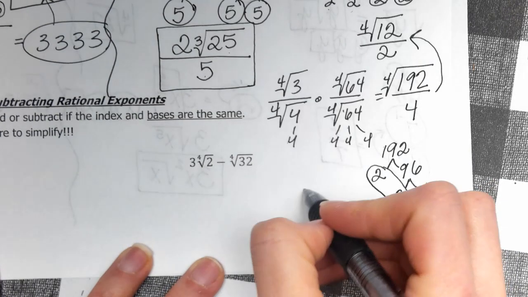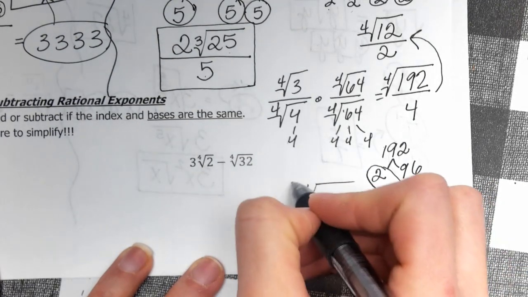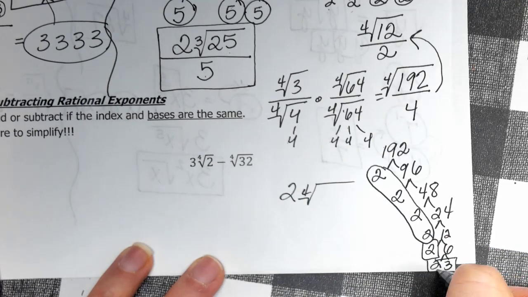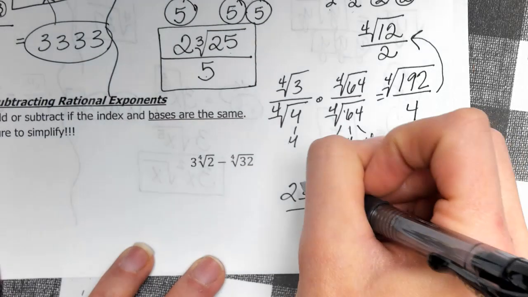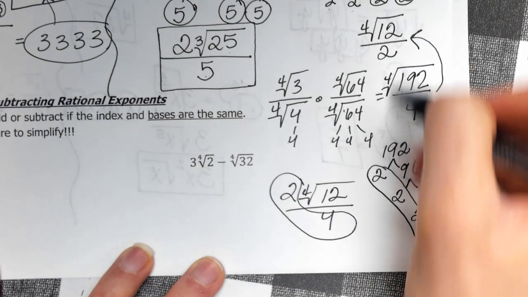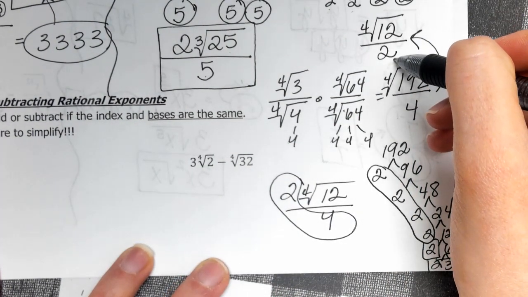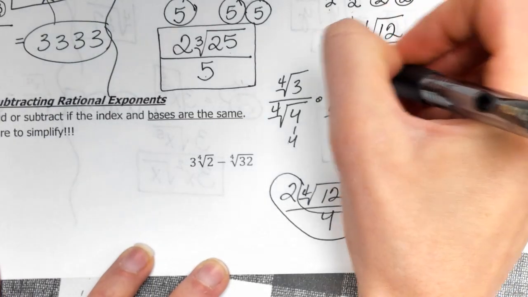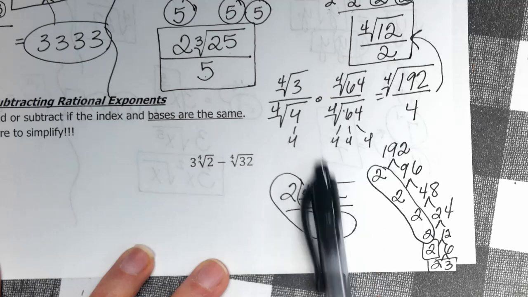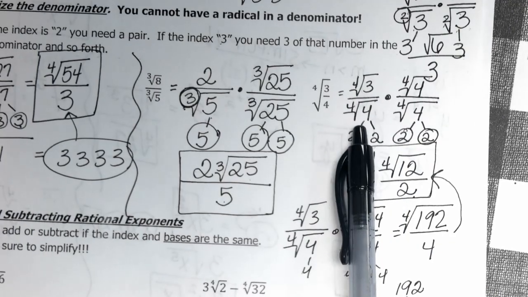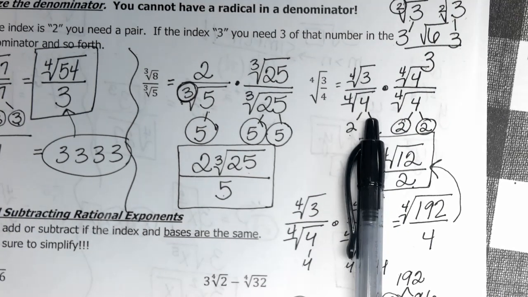Okay, so that would give me the 4th root. You'd have your 2 on the outside. 2 times 2 is 4 times 3 is your 12 over 4, which simplifies to 1 over 2, which gives me this answer. Okay? So you can do it both ways, but see how all that work you'd have to do versus if you can recognize your perfect squares and perfect cubes.